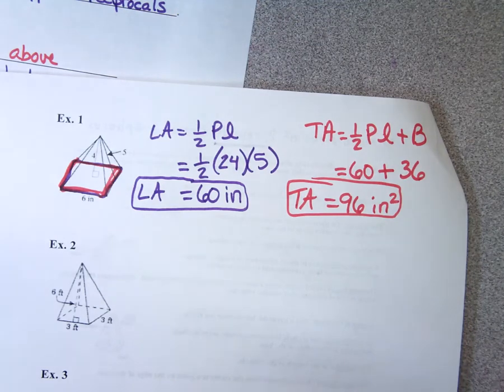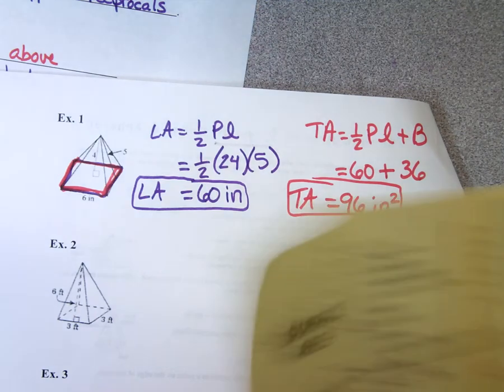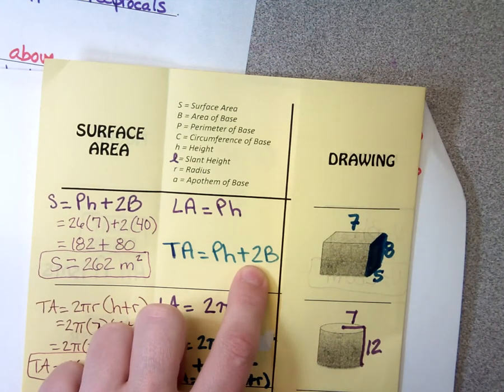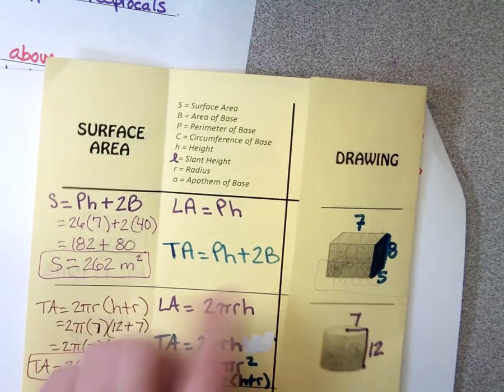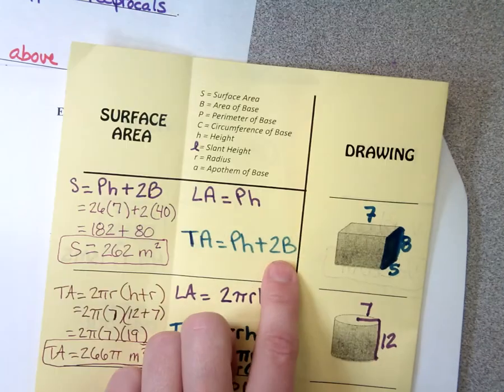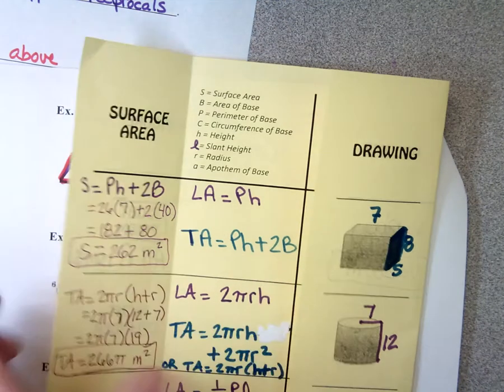So the lateral area finds the area of all of these 4 triangles on the side. That's the lateral area. And then the total area finds the 4 triangles on the side plus the 1 bottom base. Yesterday, in some of the formulas, we kept seeing plus 2B. That's because in prisms, there's 2 bases. This one only has 1B, and that's because in a pyramid, there's just 1 base. So that's why there's only 1B here, versus yesterday we saw 2B in this formula.